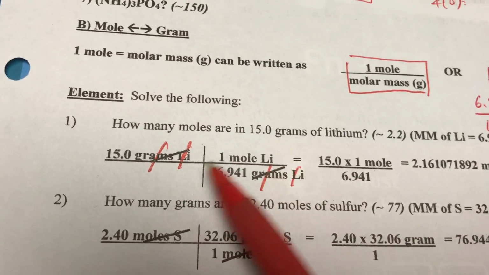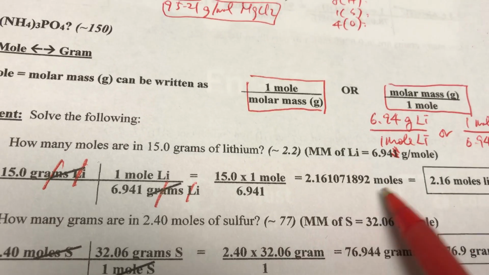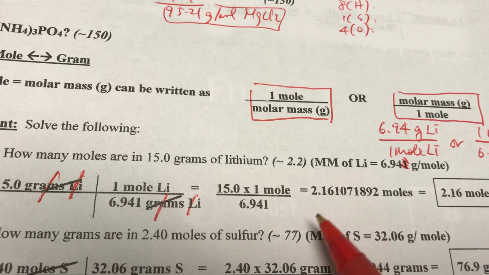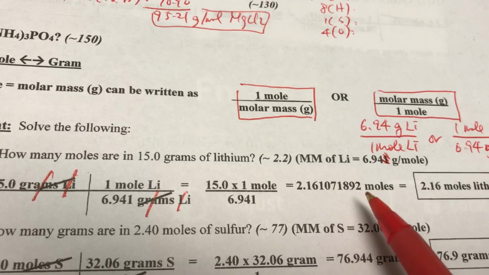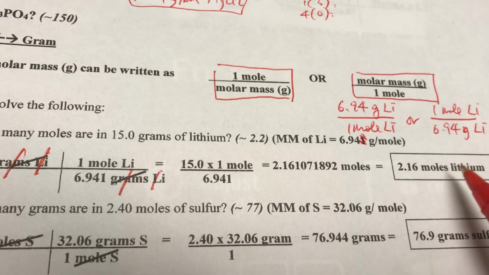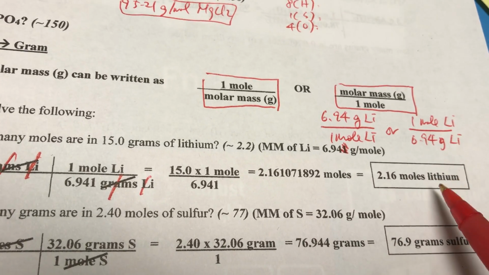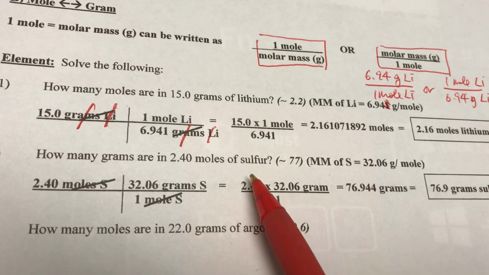And then I'm going to write 15 times 1 mole over 6.94, and then I multiply it out. I write down whatever the calculator gave me. This number is not too big, not too small. I'm going to leave it as is, but I need to round it to 2 decimal places. So 2.16 mole Li, lithium. Okay. And here's the second example.